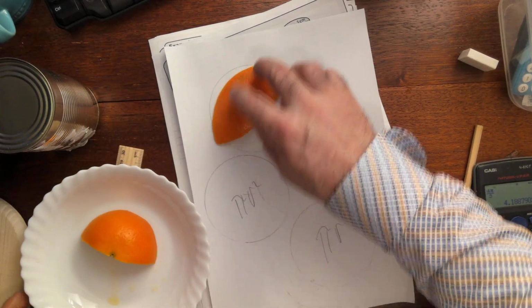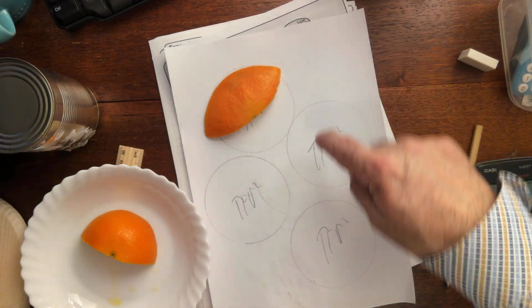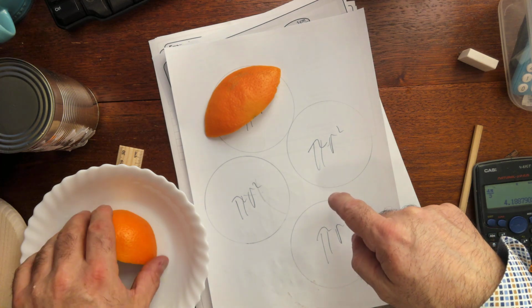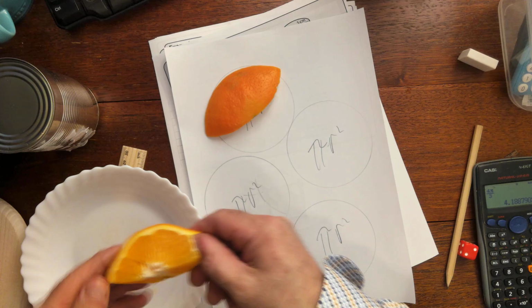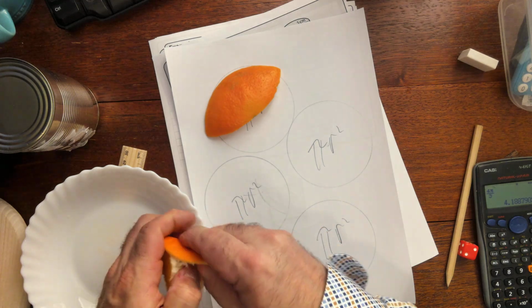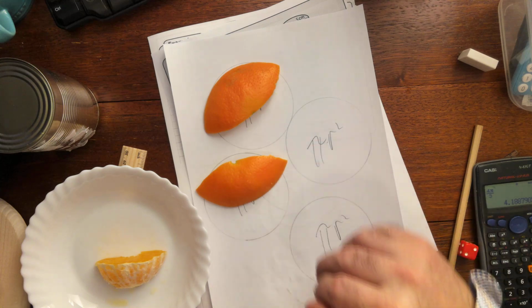And I squeeze it out and cut it up and everything, that I'm going to end up with enough orange, because this is the surface area, to cover all 4 of them.